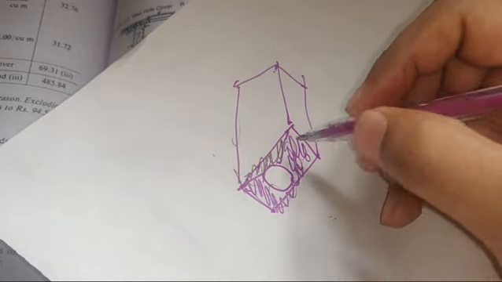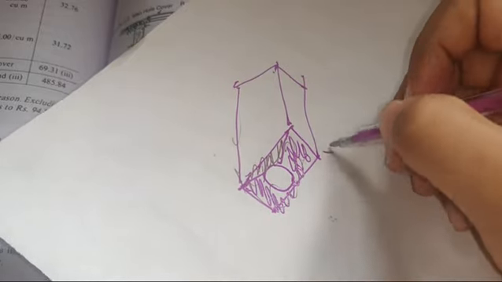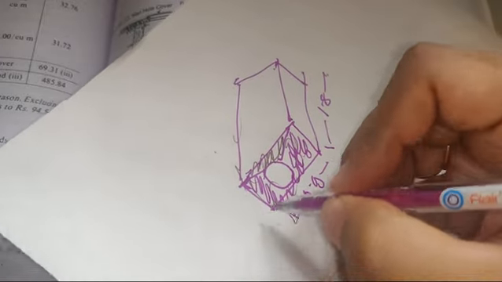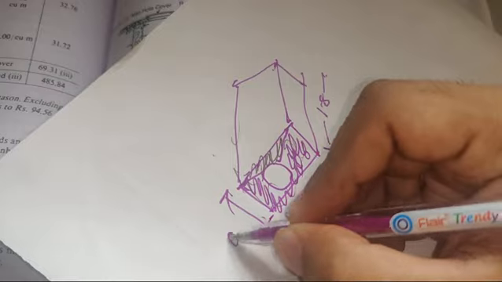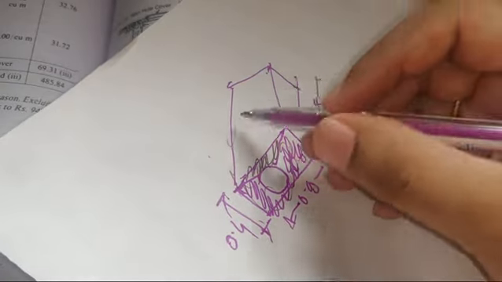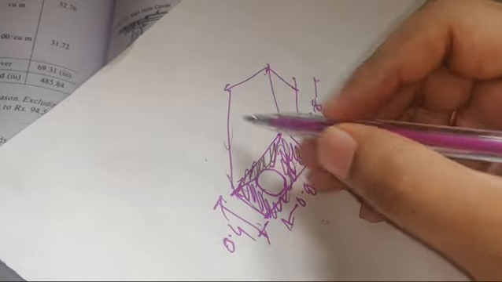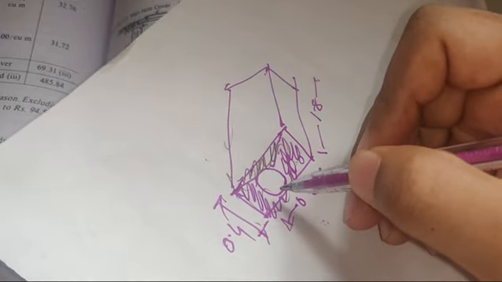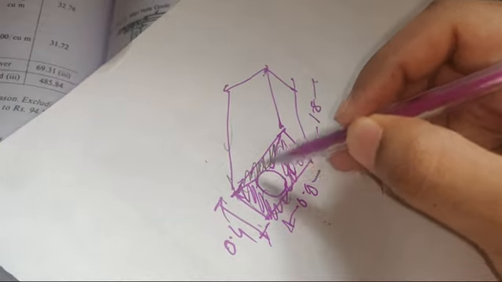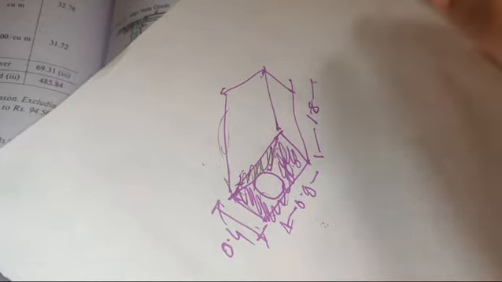But when we calculated it for the complete, that is 1.8 meter length, 0.9 meter width and 0.4 depth. Now to eliminate that extra quantity at the top, as well as the volume occupied by the pipe, we need to reduce this much volume.